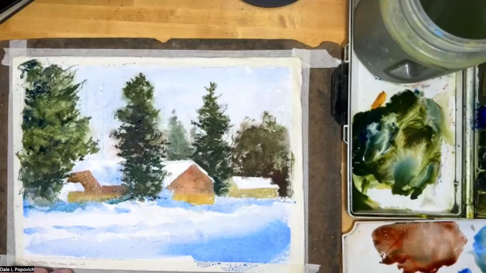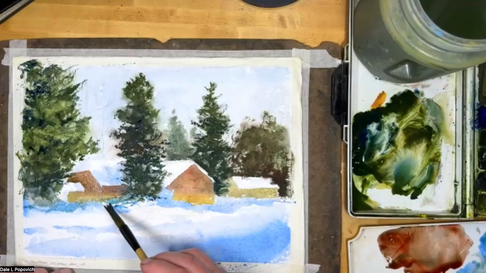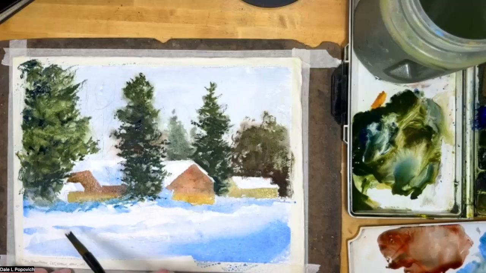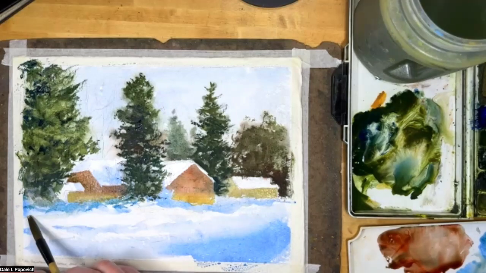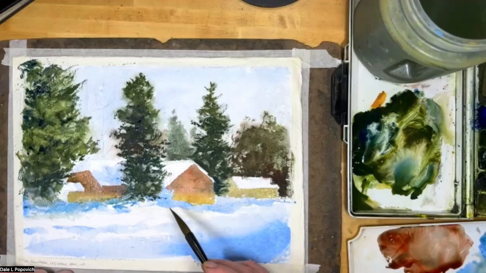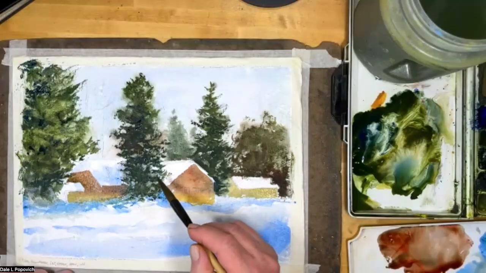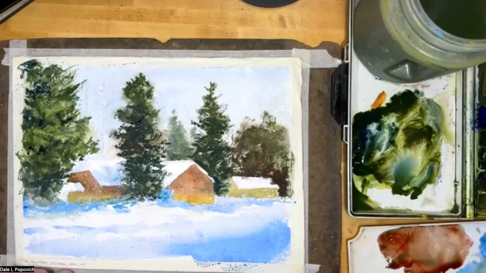A little bit more blue. And some more blue in here. And I'm going to add a little bit of blue up in the roof here, a little bit more intense. That's the cobalt blue.